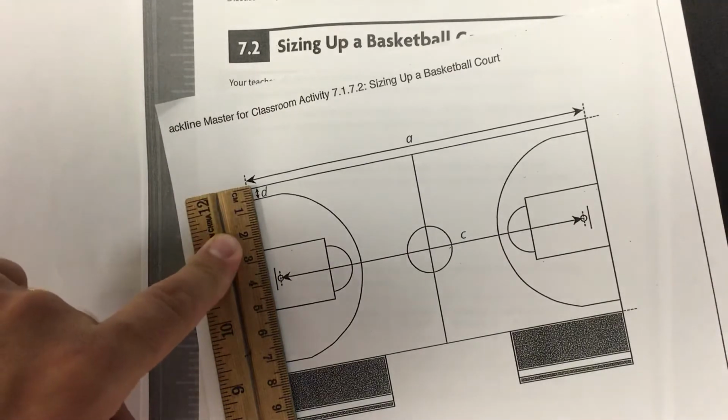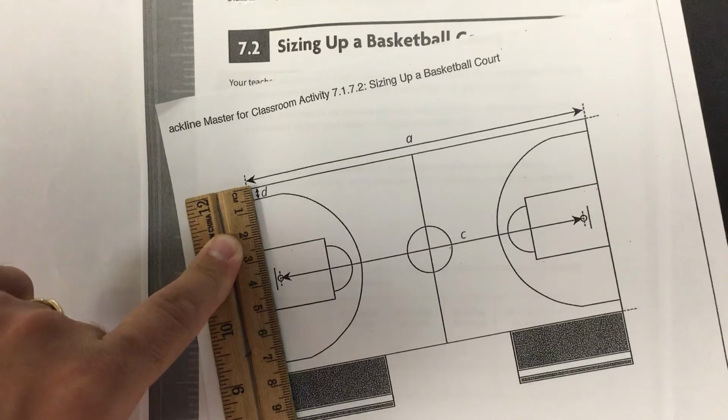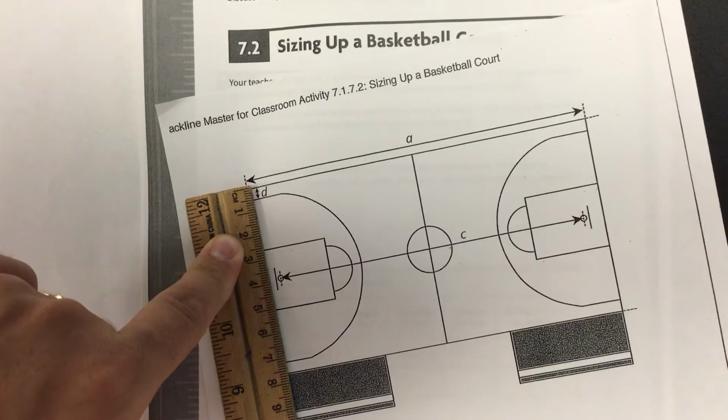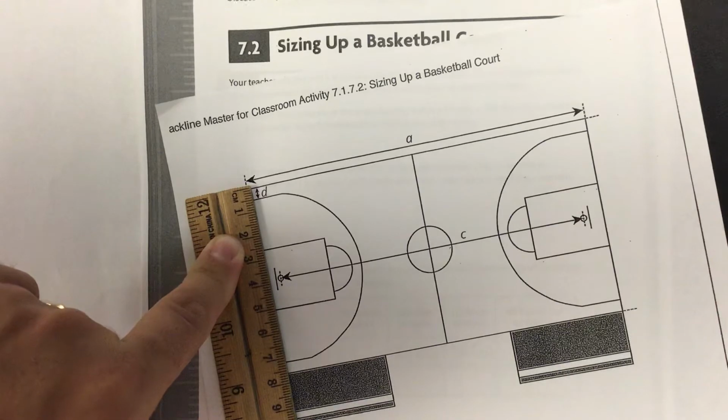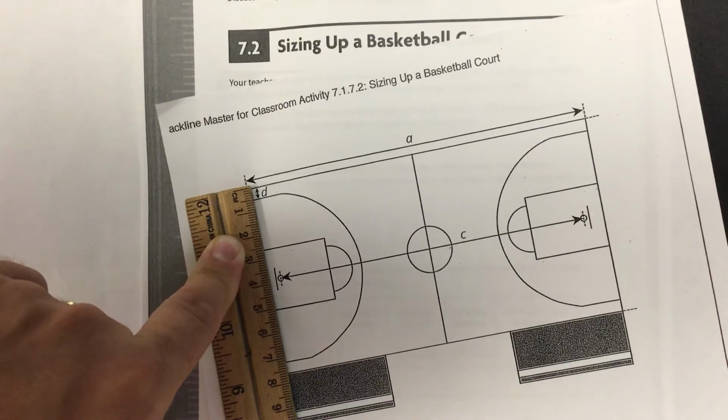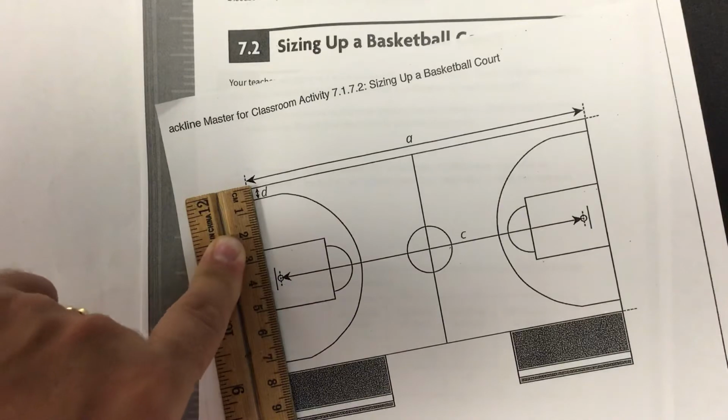Trey? 10 centimeters? That would be a huge... I thought we were doing from there to there for some reason. We did that one. We're doing sideline to the 3-point line. That would be a huge gymnasium.